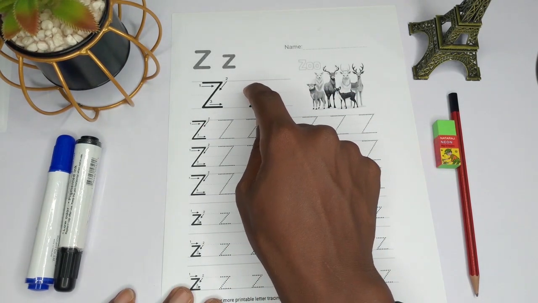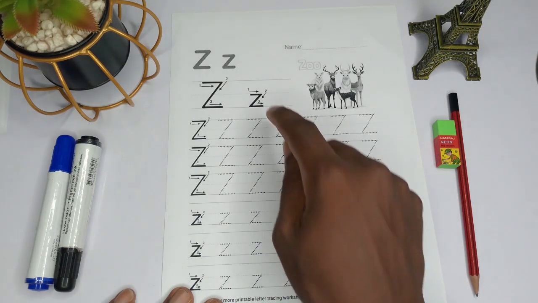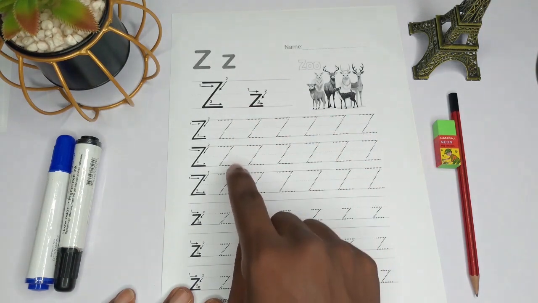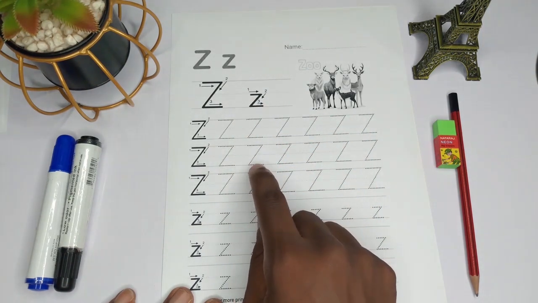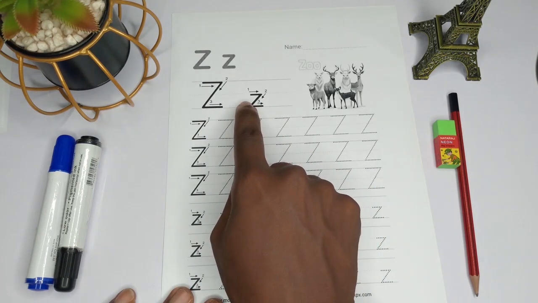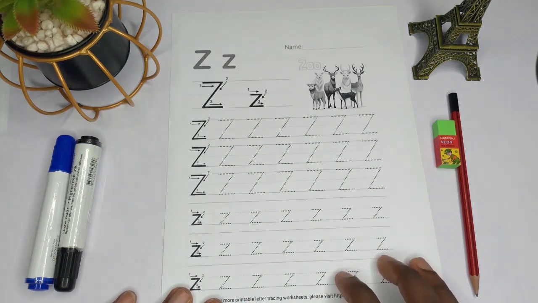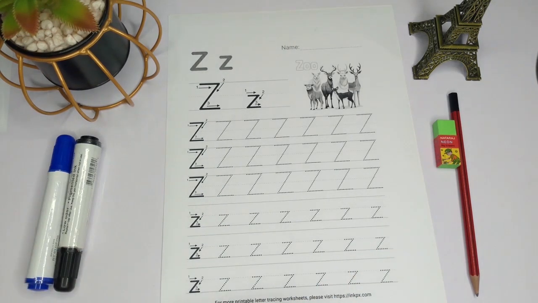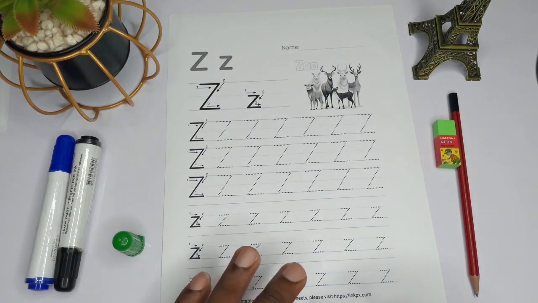So we draw a horizontal line over here straight, and then a diagonal line coming down to the last horizontal guideline, and then another one over here, and that will give us our small z.